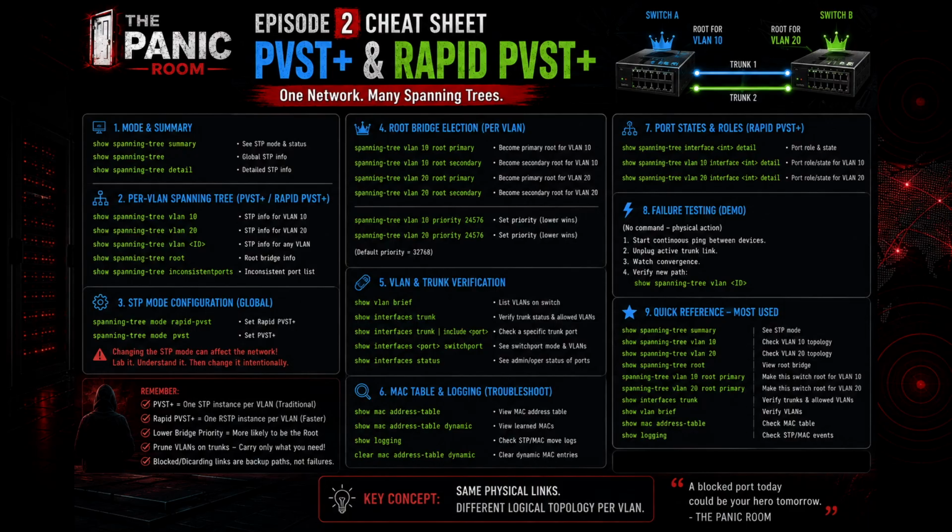You can also manually set the priorities. For example, spanning-tree vlan 10 priority 24576. The default priority is usually based around 32,768, so setting the lower value makes that switch more preferred. But for a beginner or intermediate type lab, the root primary and root secondary commands are just easy to demonstrate.